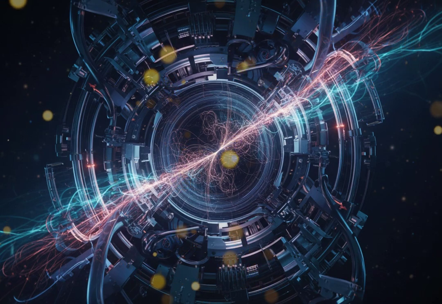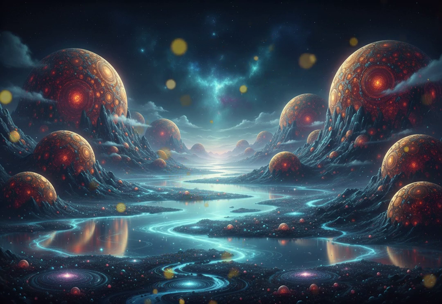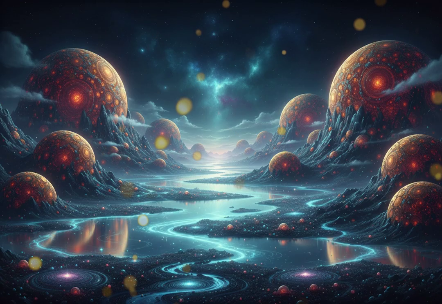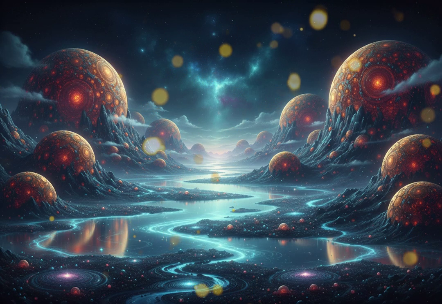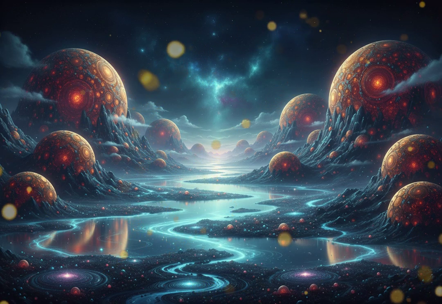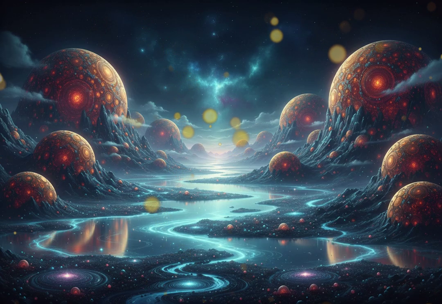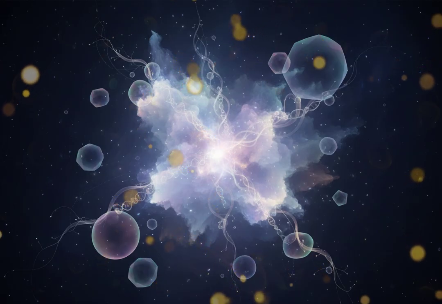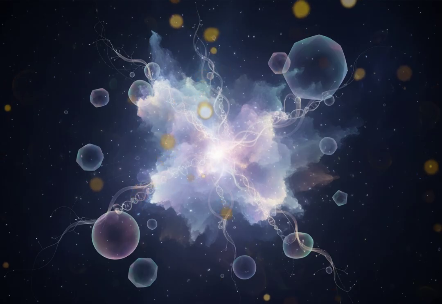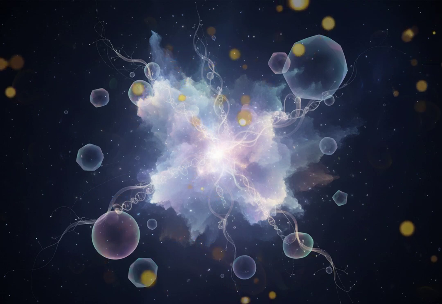Some theorists propose modifications to existing frameworks, suggesting that new particles or interactions may underlie dark energy. Imagine a scenario where collisions produce signatures of these interactions, offering a glimpse into the forces that shape the cosmos on grand scales. The results could transform our models of the universe, guiding us toward a deeper comprehension of its expansion and evolution.